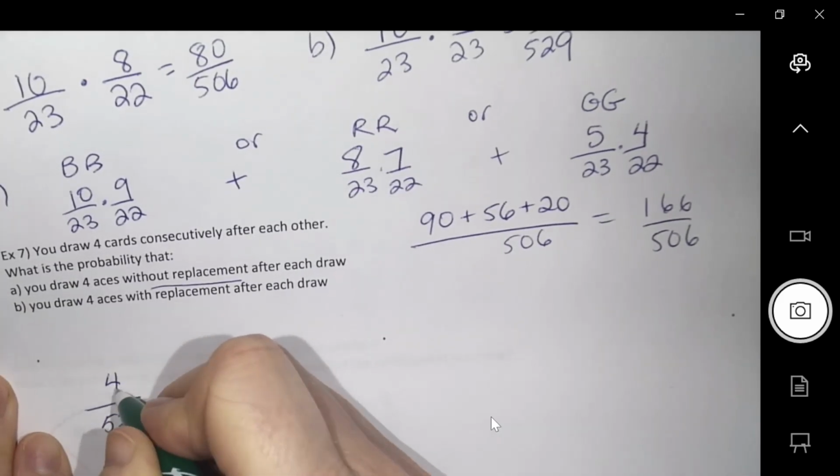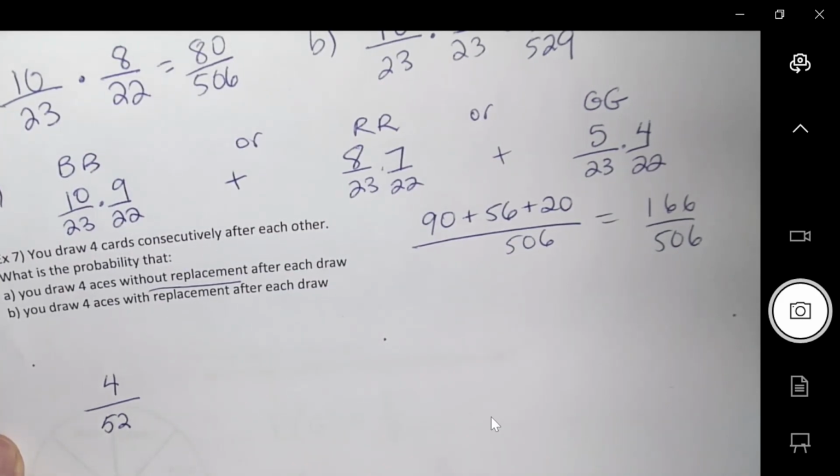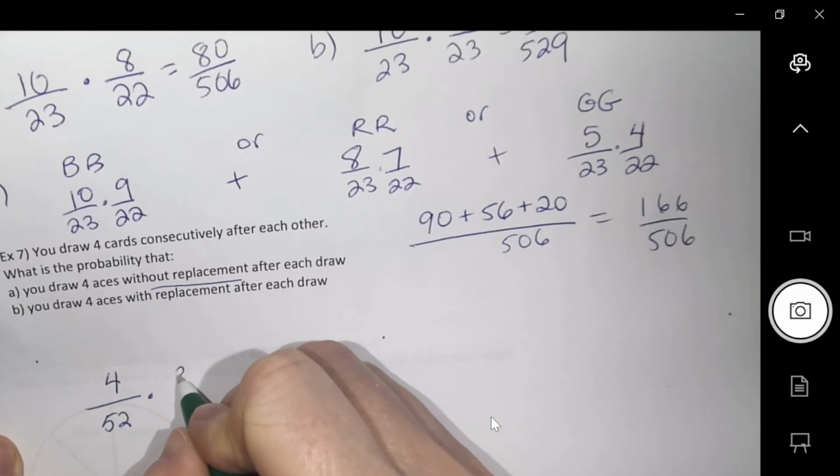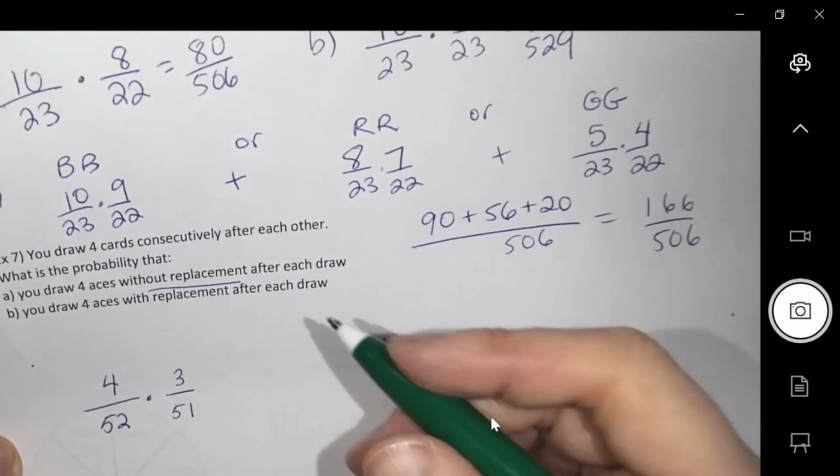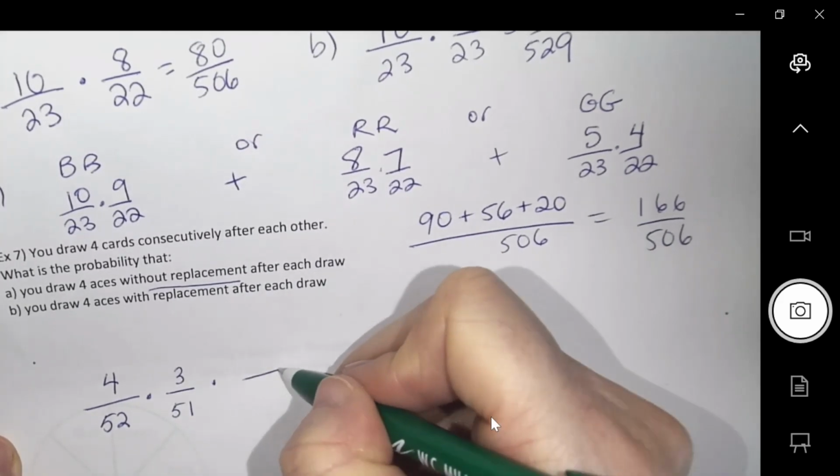So drawing an ace, I have a 4 out of 52 chance of drawing an ace. I don't replace. So the next chance is 3 out of 51. Keep going. You have 4 draws to make.